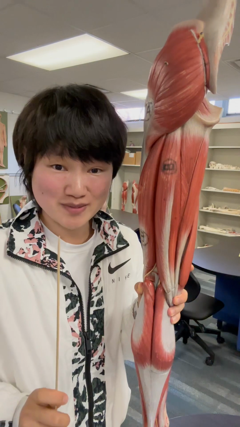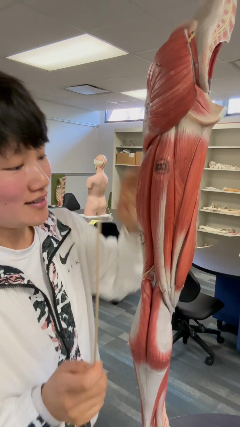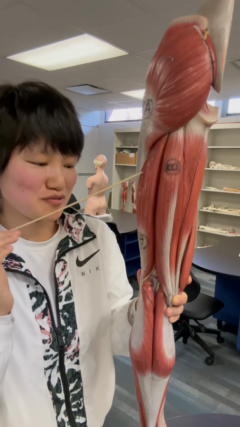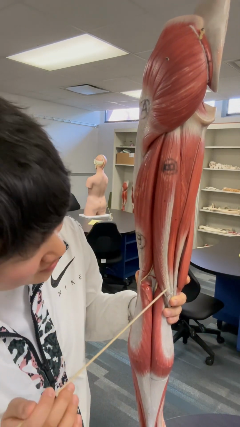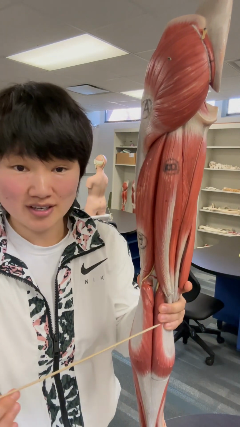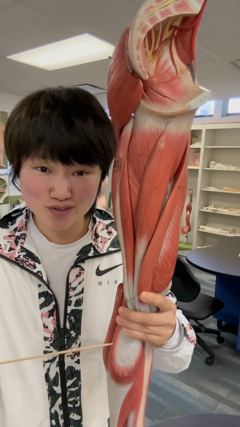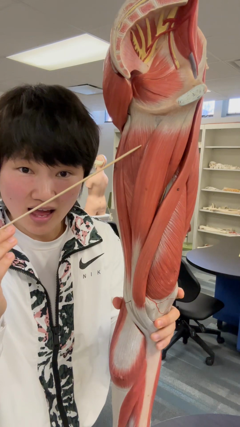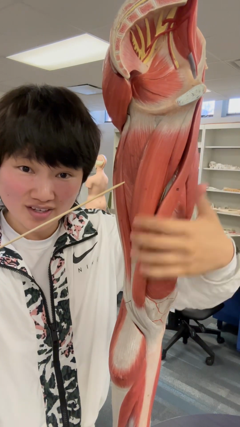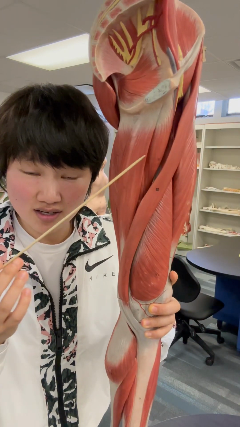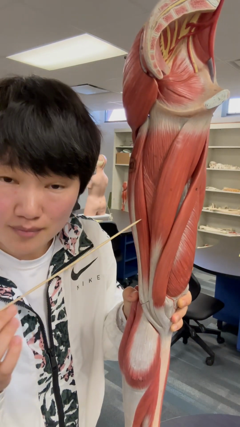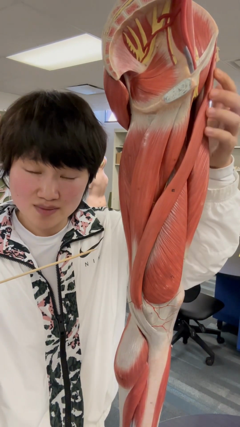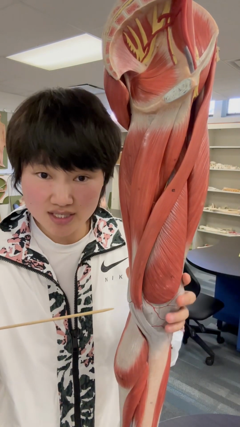We'll continue with the muscles on the leg. These are your hamstrings. You have biceps femoris, semitendinosus, semimembranosus. Turning to the adductors, you have adductor magnus, adductor longus, and gracilis. Over here, that's the longest muscle of the body, sartorius.